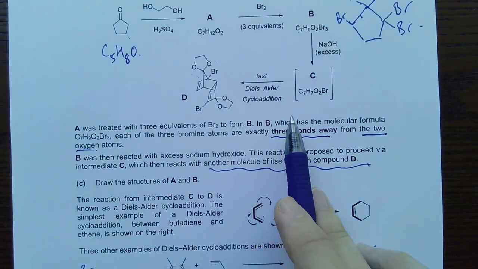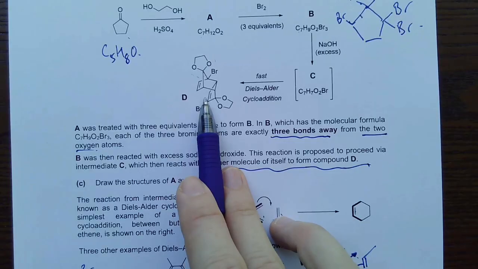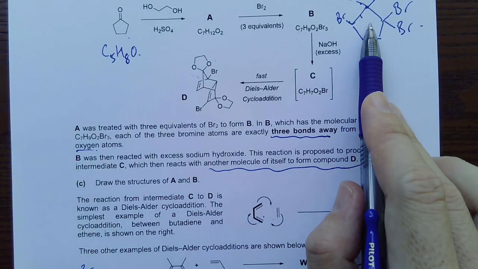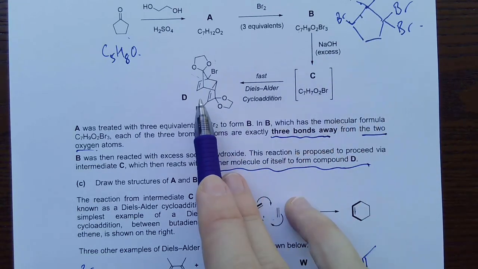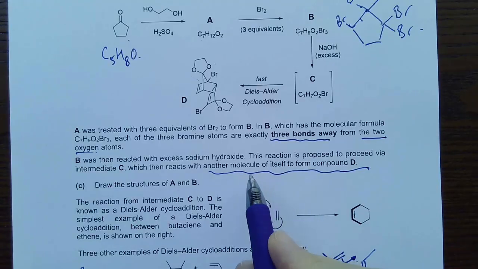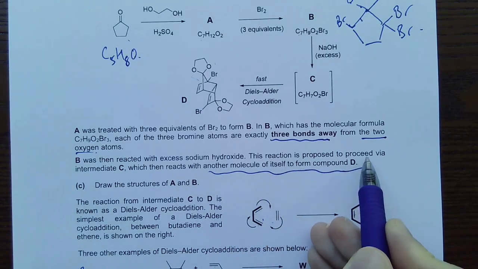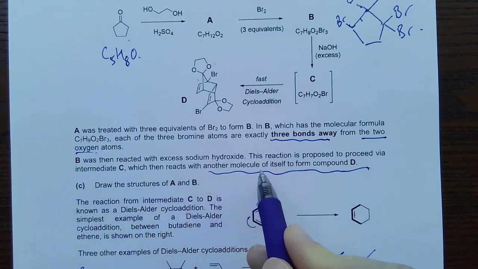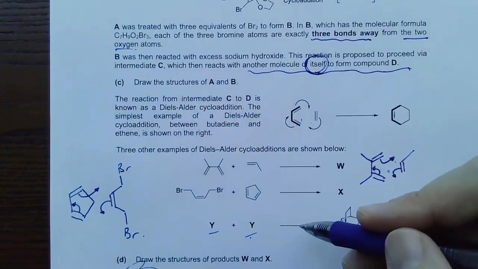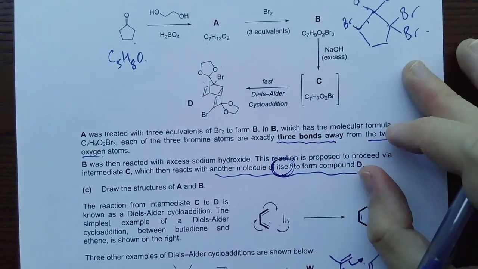And it says here, so here's C, and it's going to make D. So we've got to work. We know that B looks like this. Fine. We know that D is this mess here. All right. But there's another piece of information here. This reaction is proposed to proceed via intermediate C, which then reacts with another molecule of itself. So it is a dimerization again, just like the last one that we did down here.